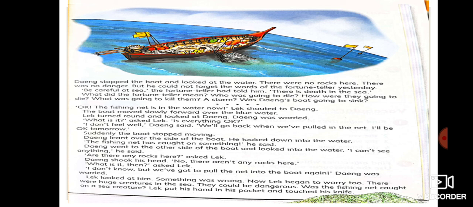Suddenly the boat stopped moving. Dang leant over the side of the boat. He was very worried. When the boat stopped, he went to the side of the boat and looked down to know what happened. Okay? Dang leant over the side of the boat. He looked down into the water. The fishing net has caught on something, he said. Dang went to the other side of the boat and looked into the water. I can't see anything, he said.